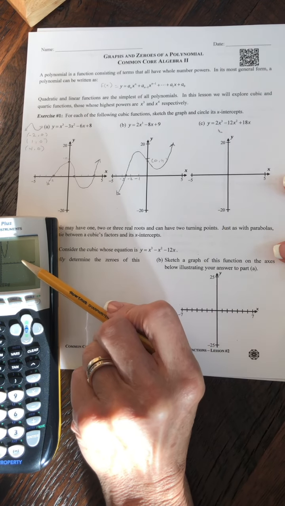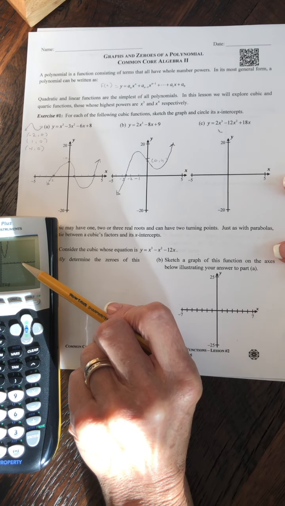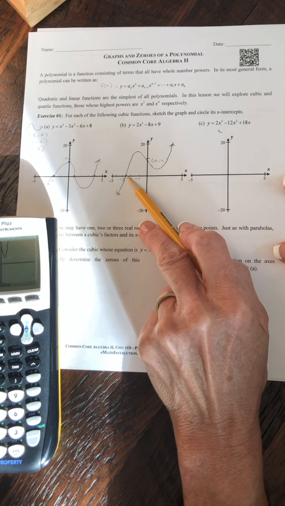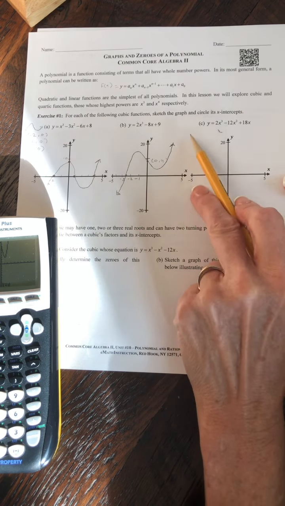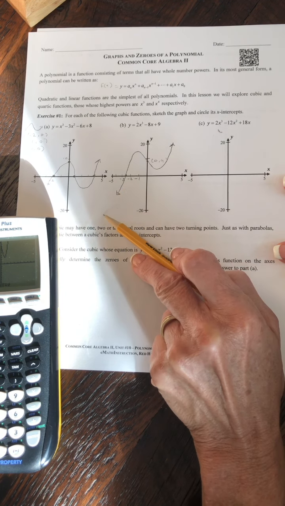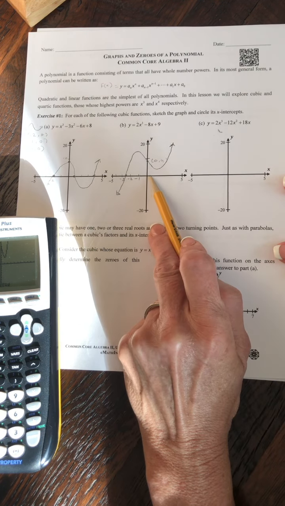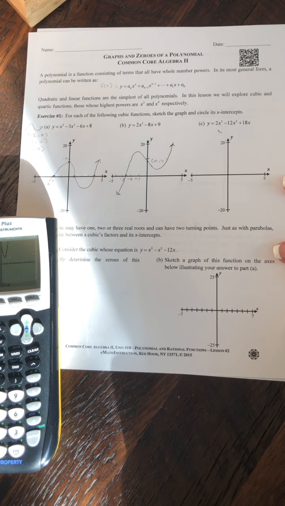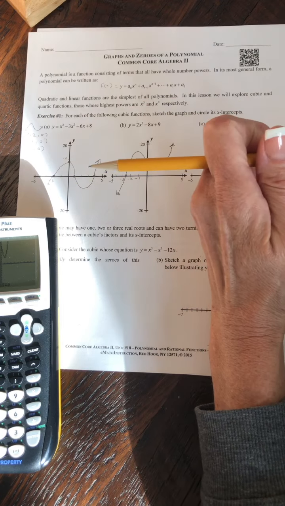Notice that the actual graph is a little bit taller and skinnier, but we're just doing a sketch, and all we're looking for is where are the zeros and how does the graph behave. At negative infinity for the x, it's negative infinity for the y. When x goes to positive infinity, y shoots up to positive infinity, okay? All right, let's take a look at letter C.